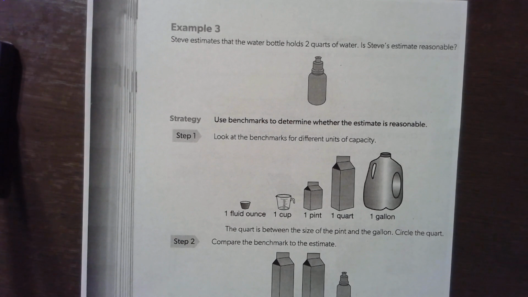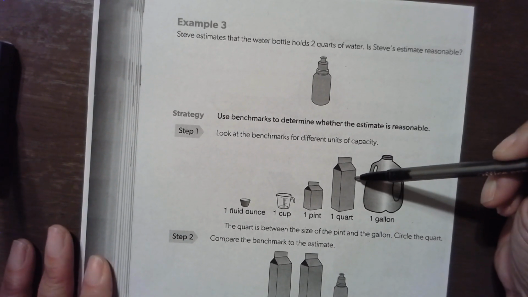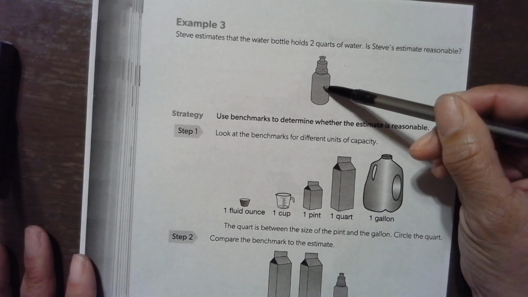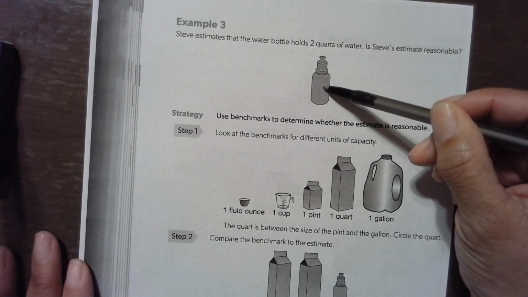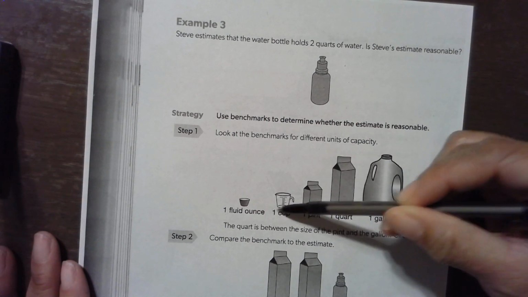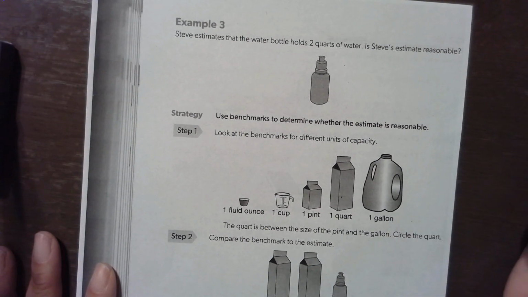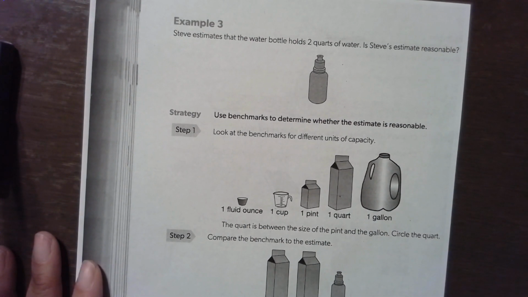Our third example. Steve estimates the water bottle holds 2 quarts of water. Is Steve's estimate reasonable? Remember, a quart, they show you down here, is about a pitcher. Could we get a whole pitcher of liquid into a bottle? Probably not. We probably would use pints or cups to measure what could fit in a bottle. So I would say a quart was too much, so Steve's estimate is not reasonable.